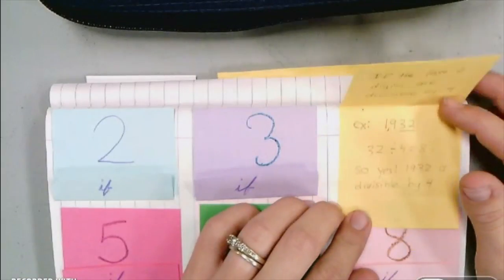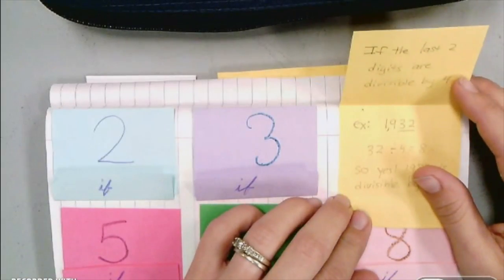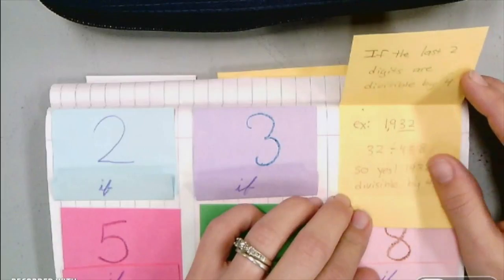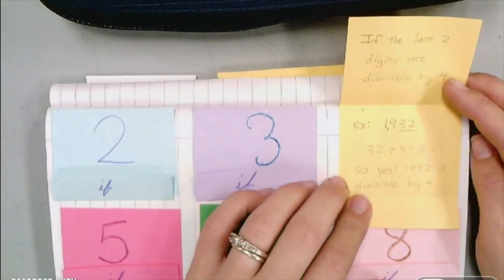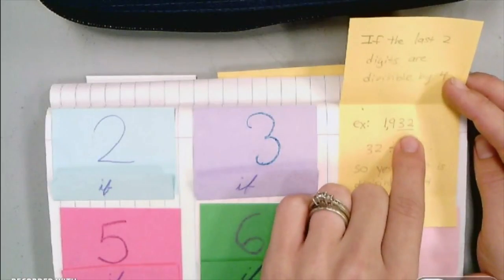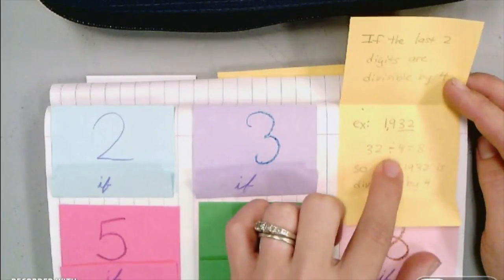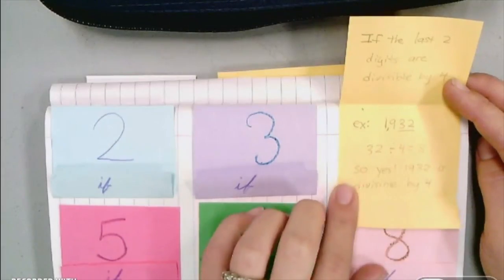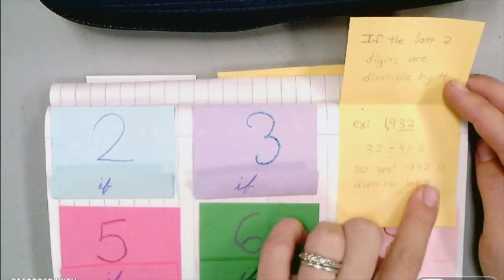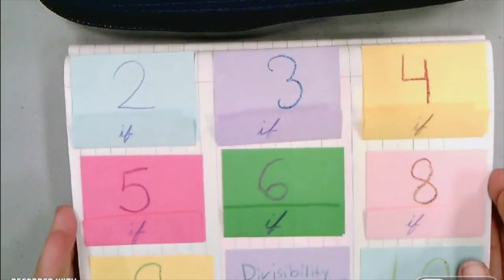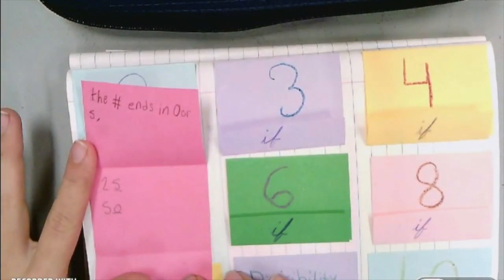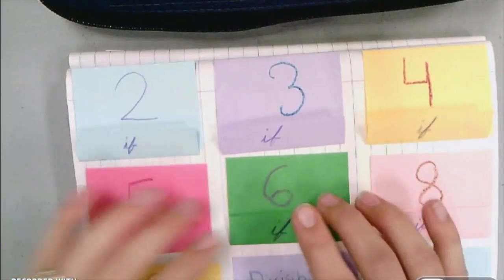A number is divisible by 4 if the last two digits are divisible by 4. So that's helpful for really big numbers. For example, 1,932. Take the last two digits, 32. 32 divided by 4 equals 8. So yes, 1,932 is divisible by 4. Okay, 5, you guys know that one. If it ends in a 0 or a 5.